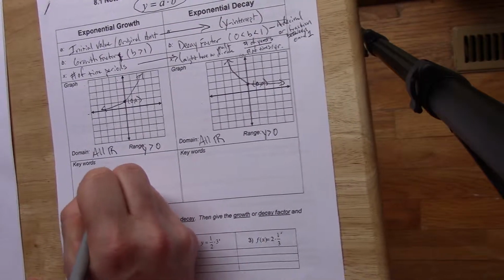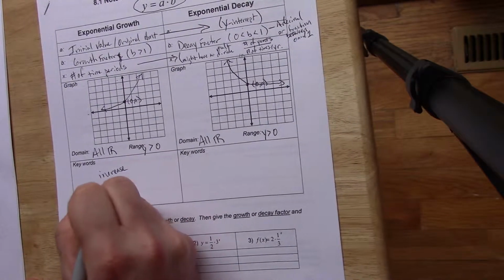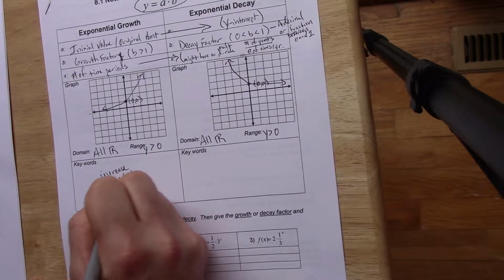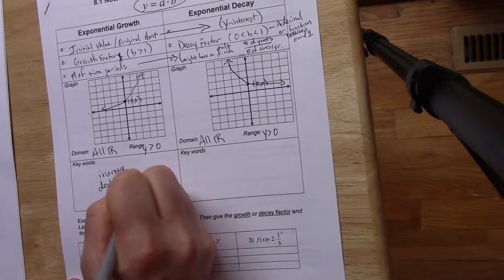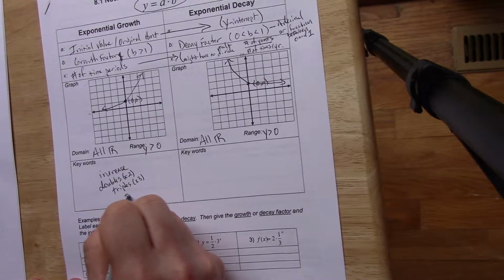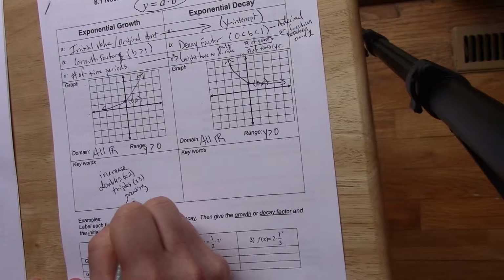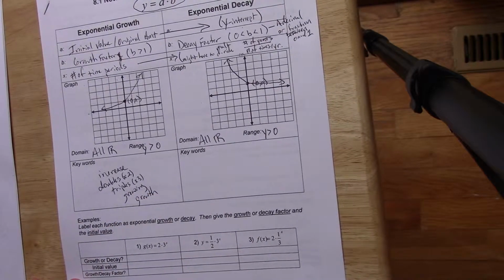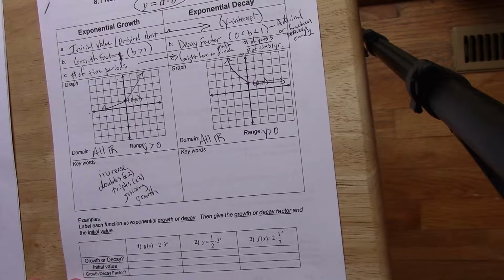If you see the words increase, doubles, which of course just means times 2, triples, which of course just means times 3, growing, and growth, those are keywords within these story problem type problems that should trigger: this is a growth problem, not a decay problem.